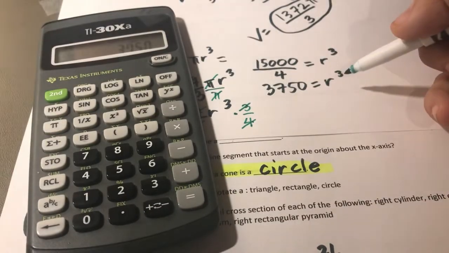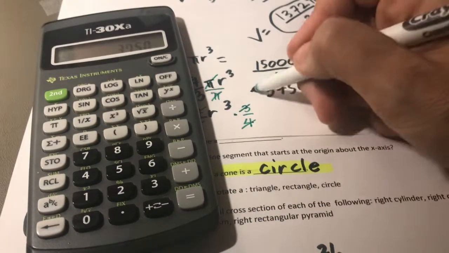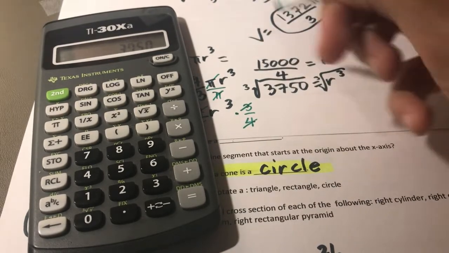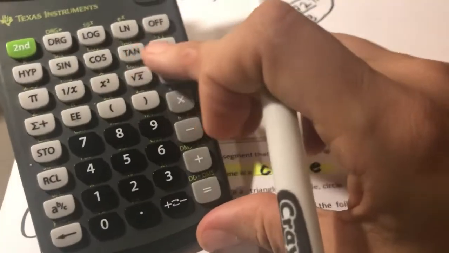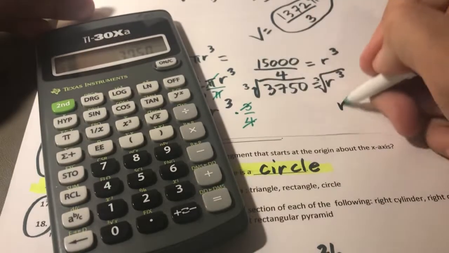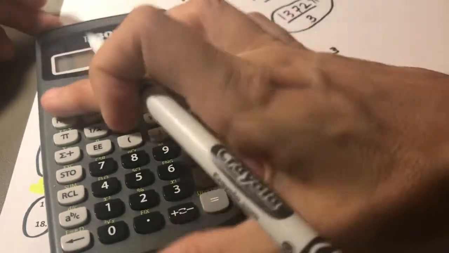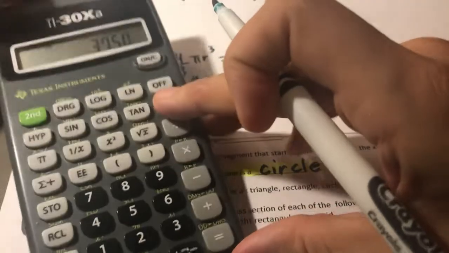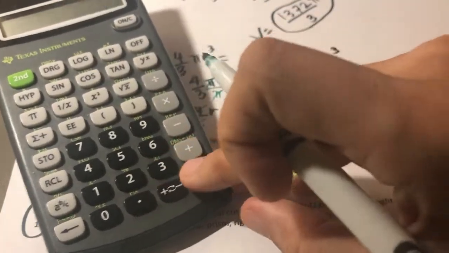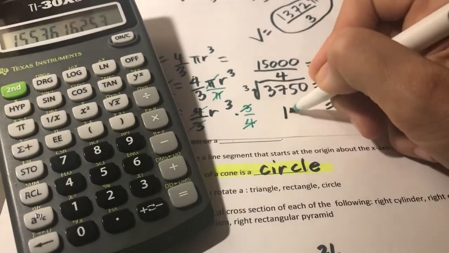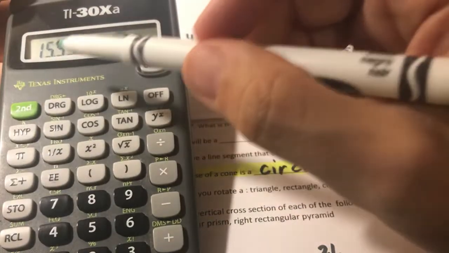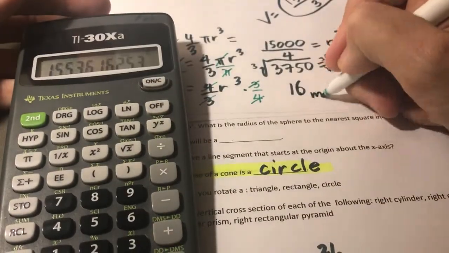So now it's the power of 3 that's keeping r from being by himself on one side. So I actually need to take the cube root. And how I do that on this calculator is right there. And we'll do this later on in the year, so this is some good practice. If I want to take the cube root, I hit second, y to the power of x, and tell it I want to take the cube root, enter, and I get my answer. They said round to the nearest meter, so I'd have to round 15.5 to 16 meters.